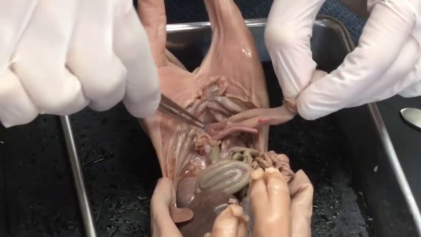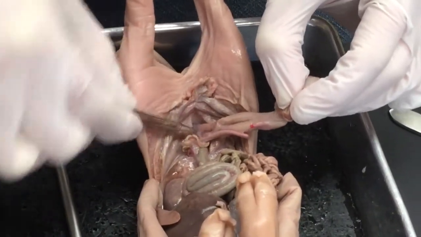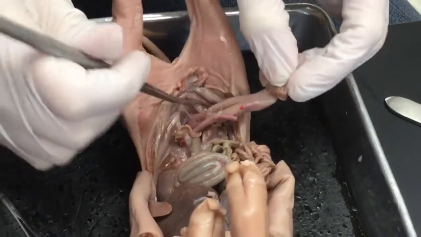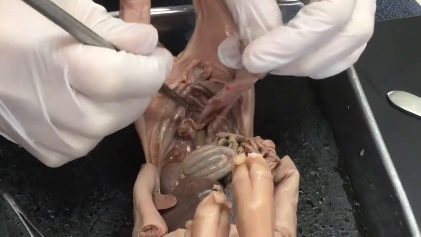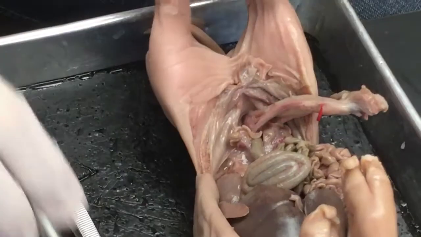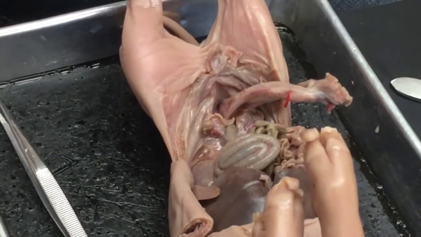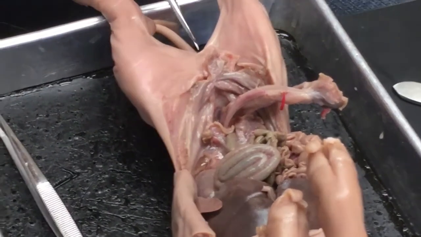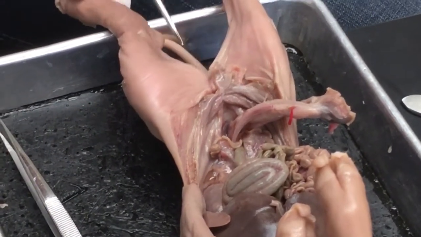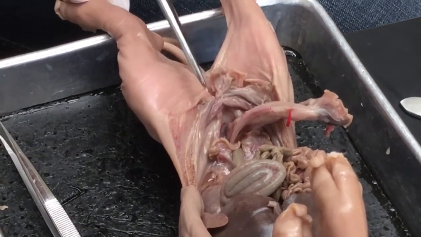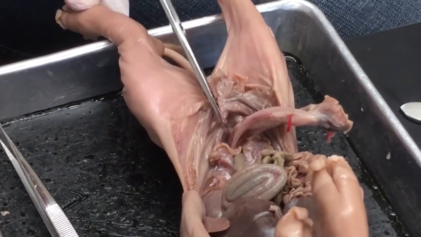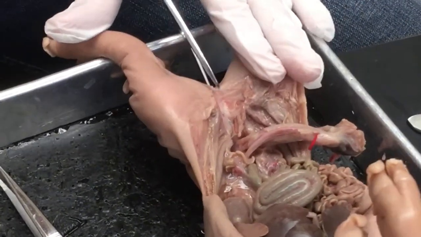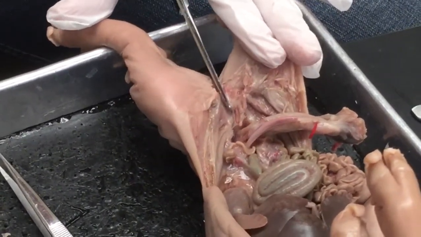Now, what you're going to be able to see once we start to pull away all of this connective tissue, you're going to be able to start to see each of these features independently. Now, what I'm going to do is cut through this region. And I'm going to cut through the skin and some muscle, and that will help me expose both of those areas. So I'll cut a little bit and then a little bit more.